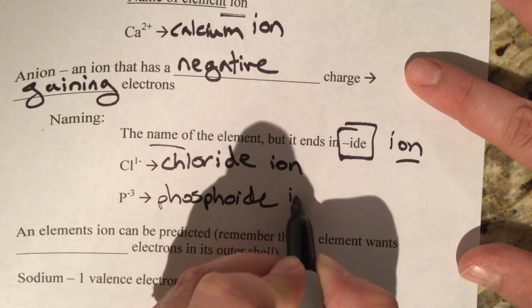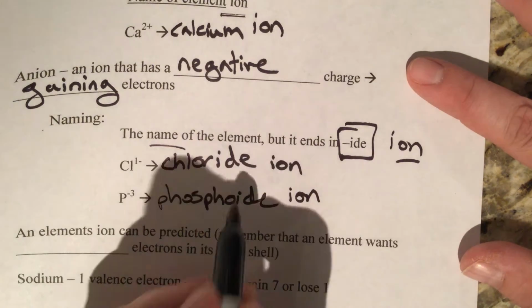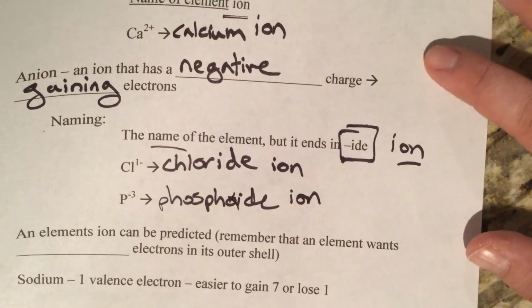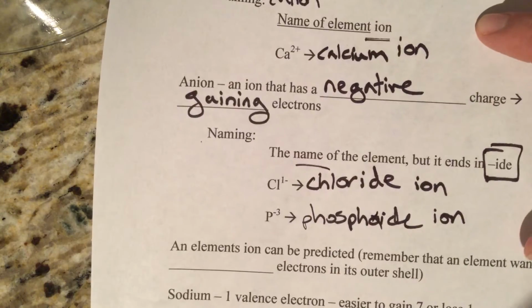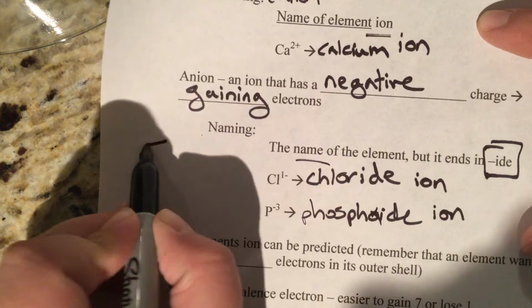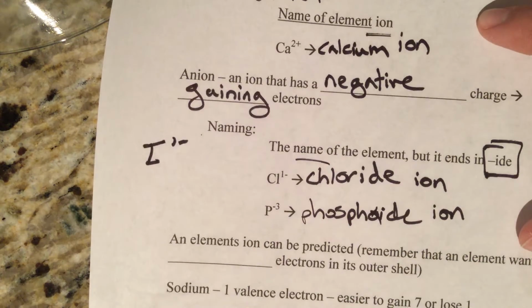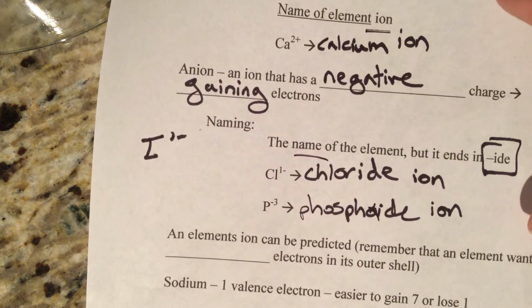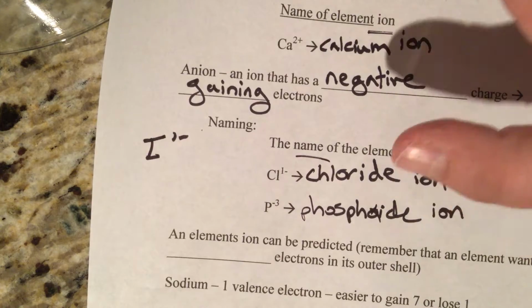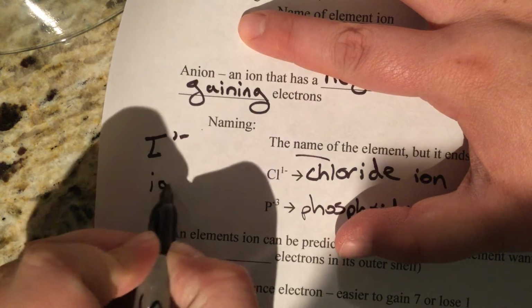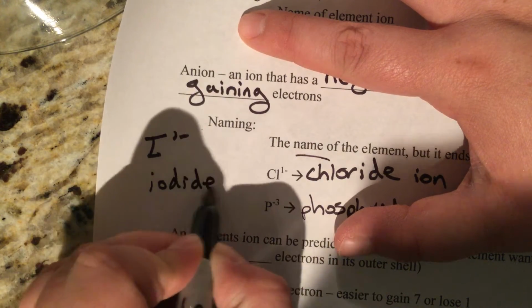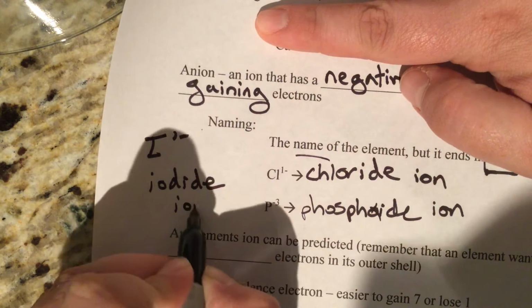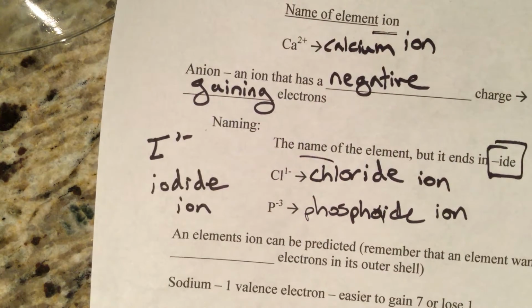And I spelled that wrong. Phosphide, there should be no O there. Okay? The other one that's kind of weird that always brings up questions is the iodine 1-. It sounds weird, it ends up being iodide. That's how you pronounce it, iodide ion. So that's another example.